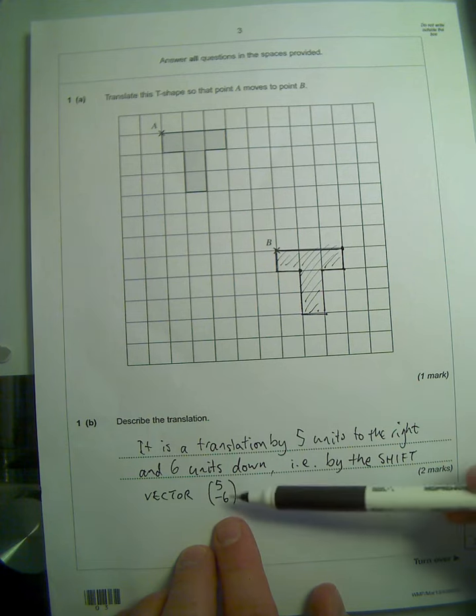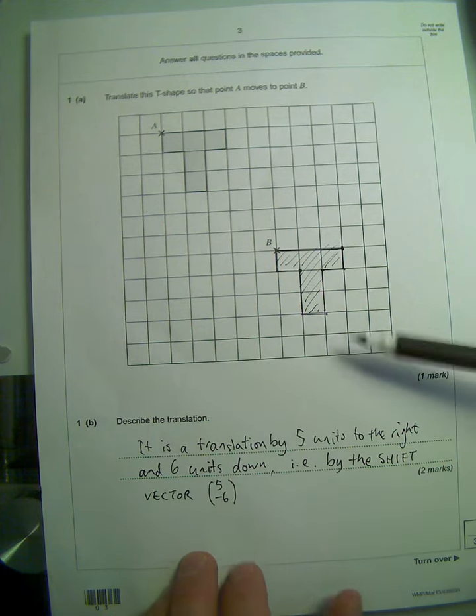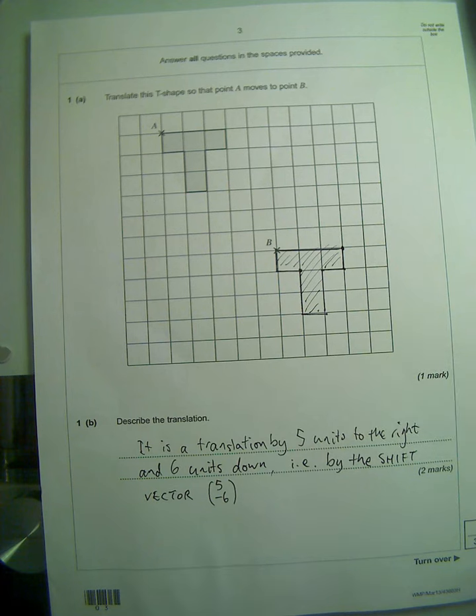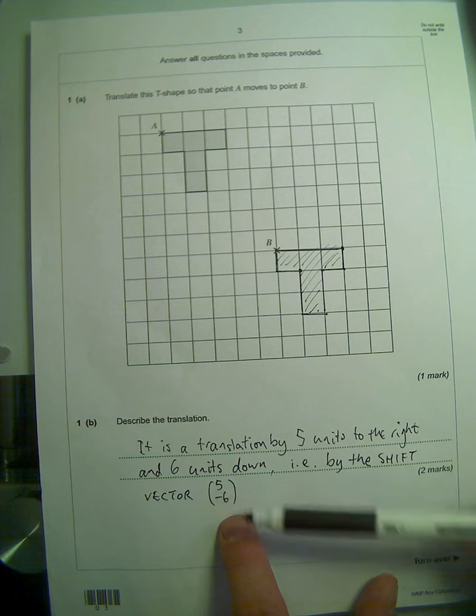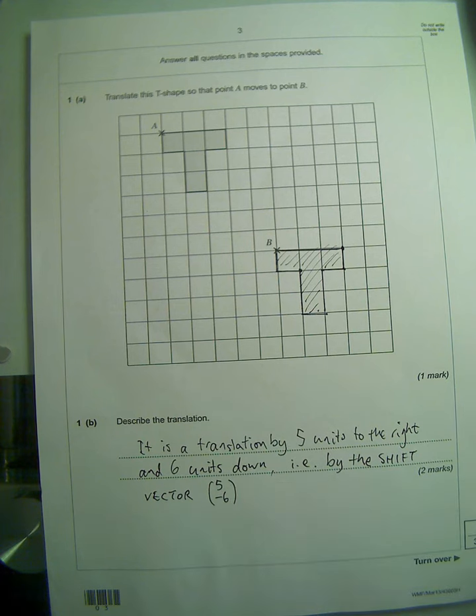So that's a vector that describes the movement. Everything's moved by 5 to the right and 6 down. 5, minus 6. That's a vector, not a fraction. So it doesn't have a line in between it like a fraction. It's just telling you how something's moved in the X and the Y direction. So that should be enough for the 2 marks for that.